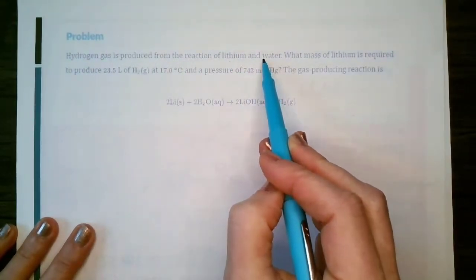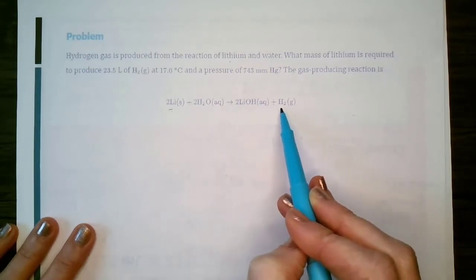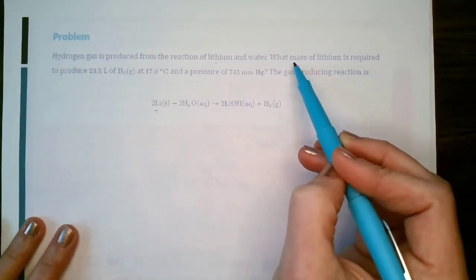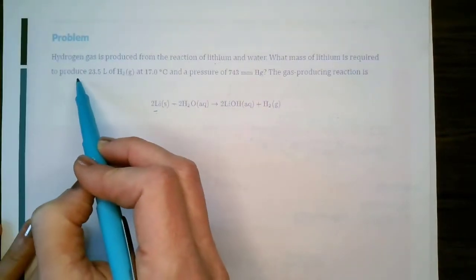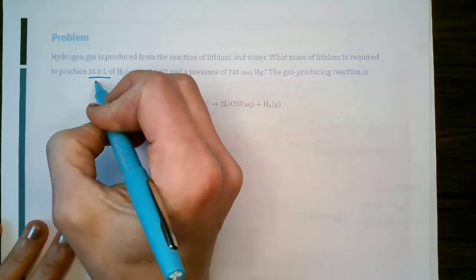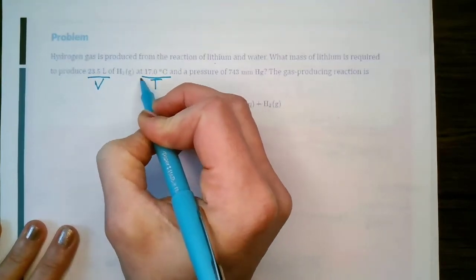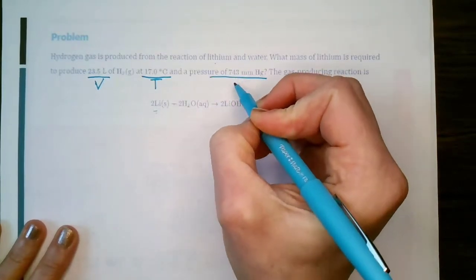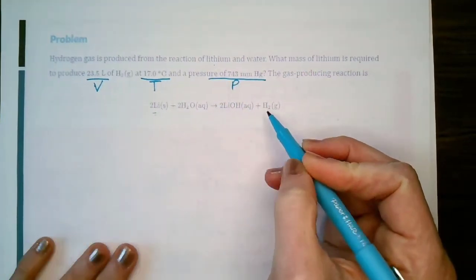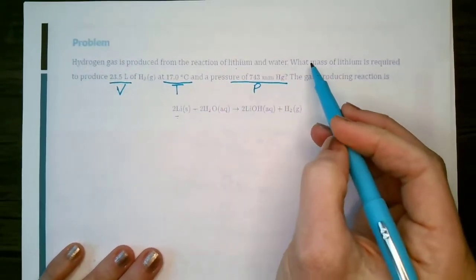Moving on, we've got a problem here. Hydrogen gas is produced in the reaction of lithium and water. We've got lithium plus water to give lithium hydroxide and hydrogen gas. What mass of lithium is required to produce 23.5 liters of hydrogen gas? Okay, so I have a volume of hydrogen gas. I've got a temperature for my hydrogen gas and a pressure for my hydrogen gas.